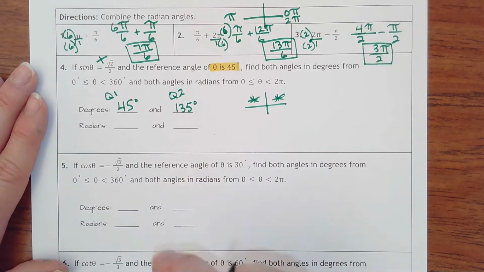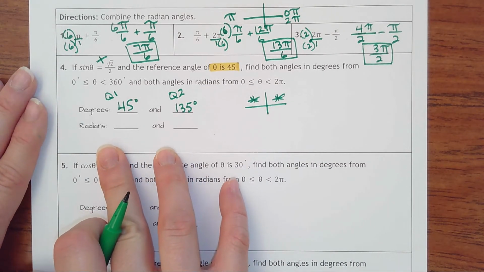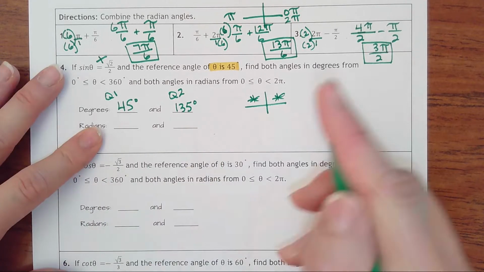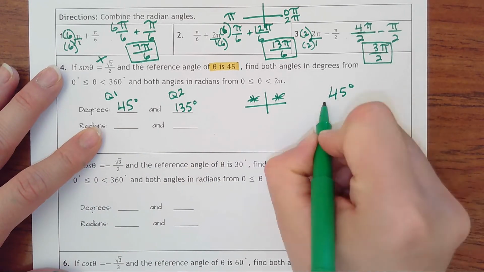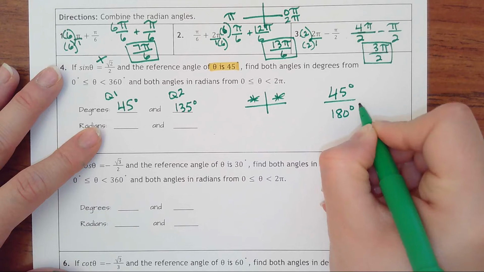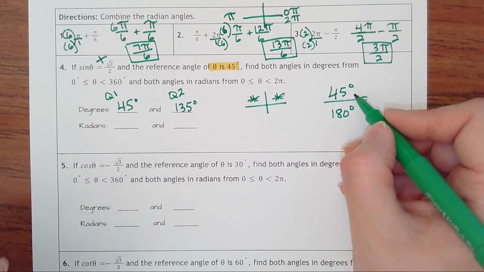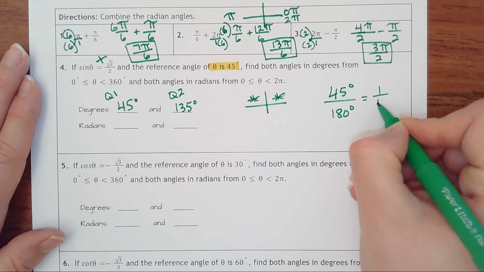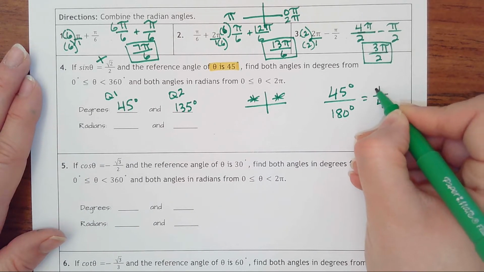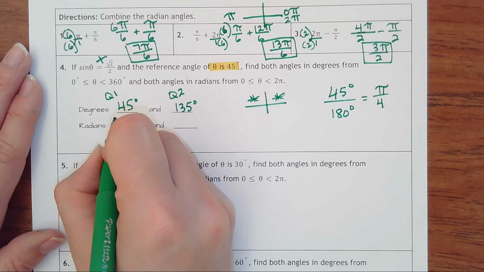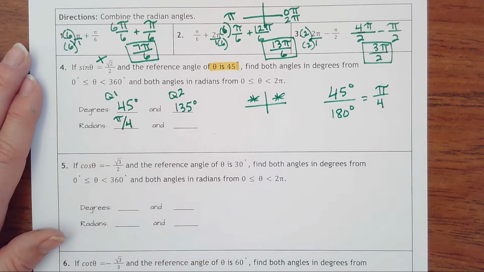But the harder thing for us to do is now turn it into radians. So think about 45 degrees is what part out of 180 degrees? How many 45s does it take? 45 doubled is a 90, and 90 doubled is a 180, so this is 1/4, or pi over 4. You'll kind of get that memorized, but pi over 4 is a 45.